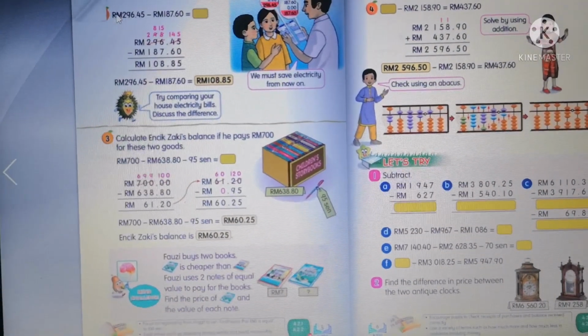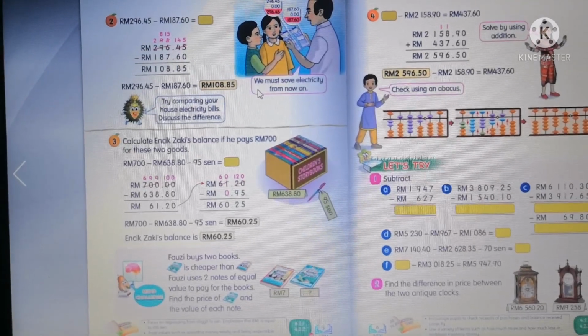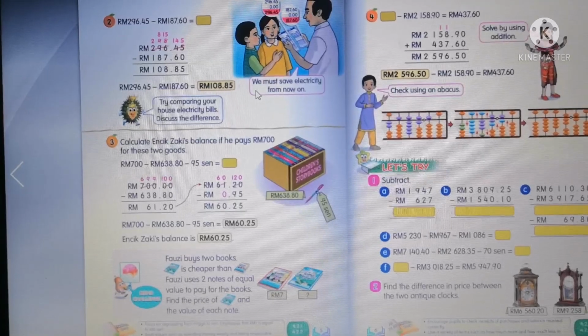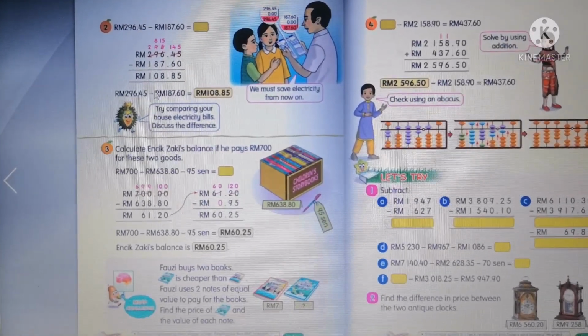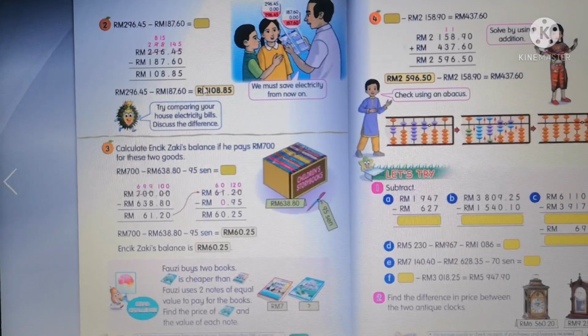The second example, RM 296 45 cent minus 187 ringgit 60 cent. So you just have to minus. You know how to minus, right? I told you. So just minus, don't forget to add your RM in front.